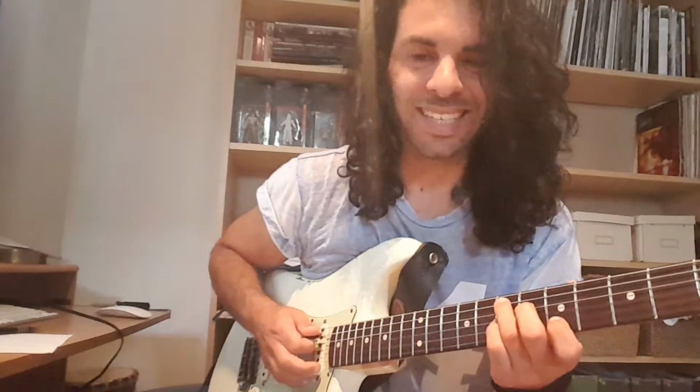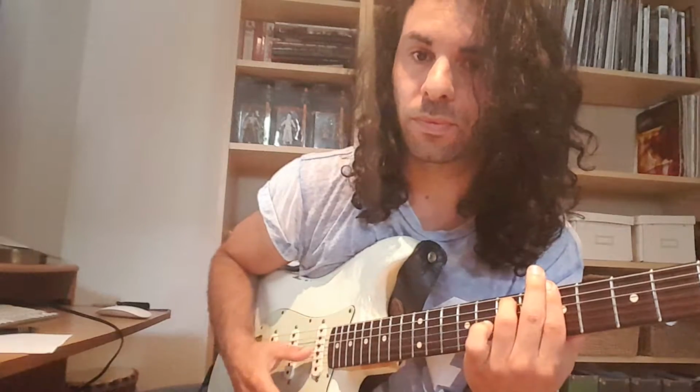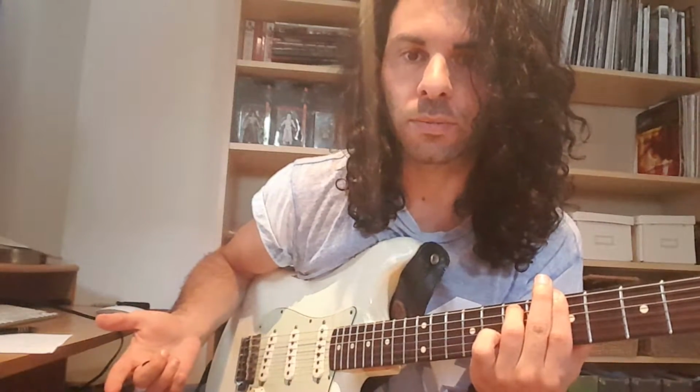Today I want to look at dominant chords in the key of A in this case, which is E7, and we're looking at a 5-1 progression. In other words, the 5 in A, which is E7, going back to A minor in this case.